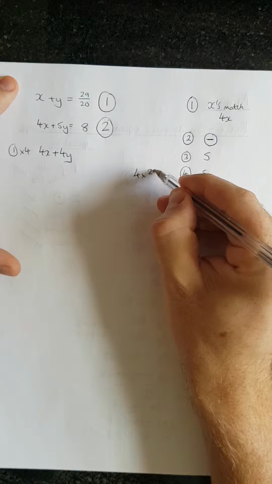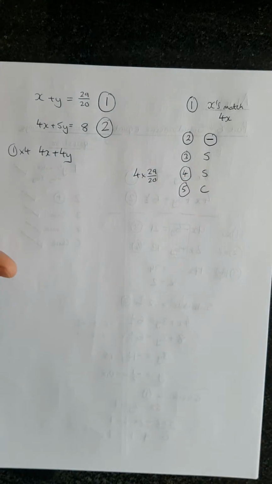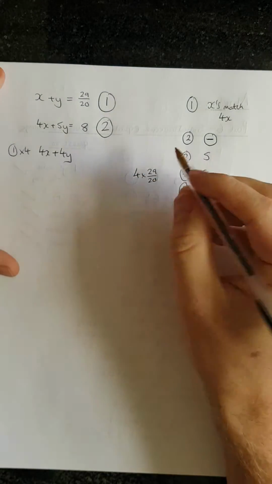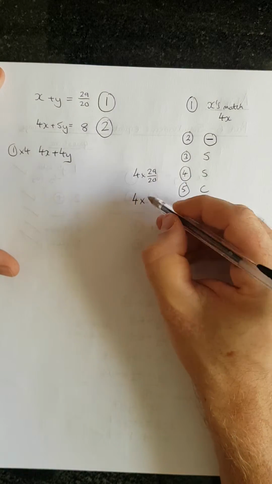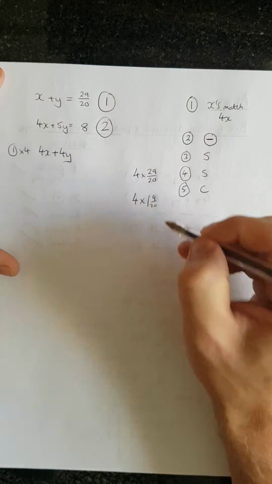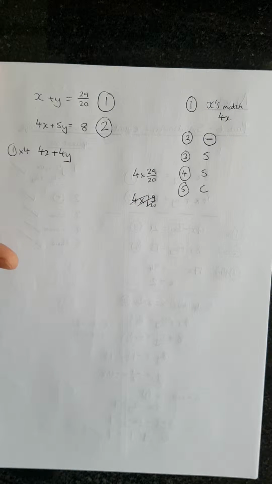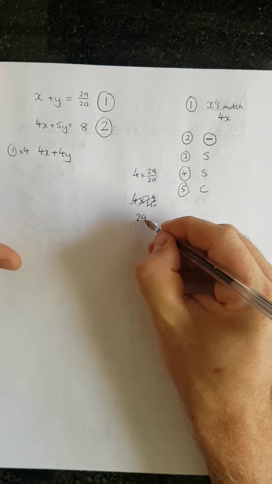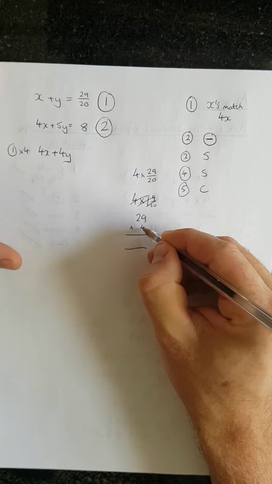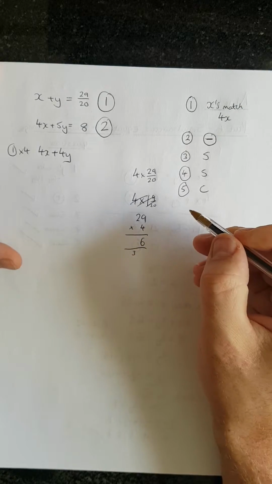4 times 29 over 20. Which is 4 times 1 9/20. Not that that helps actually. So 29 times 4, 36.